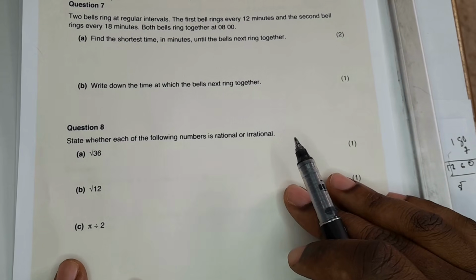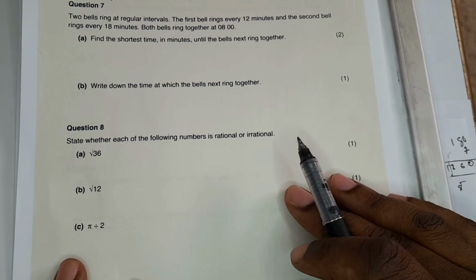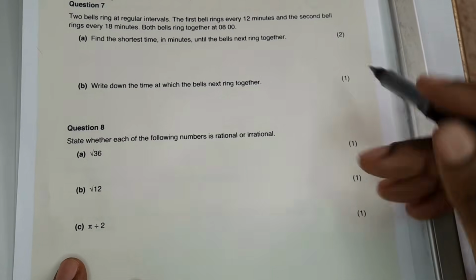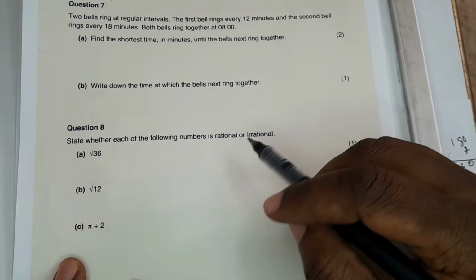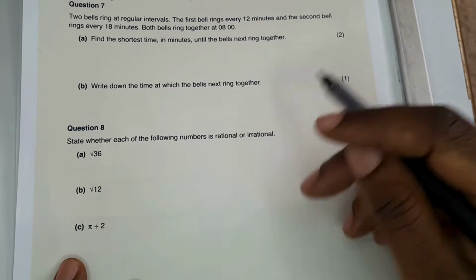So in this case we are looking for the lowest common multiple, because we're looking at bells ringing at multiple intervals. You see, every 12 minutes, every 18 minutes. This talks of multiple intervals that the bell rings within the hour and probably during the day. So it means that you're looking for LCM. We have to look for the lowest common multiple of 12 and of 18.